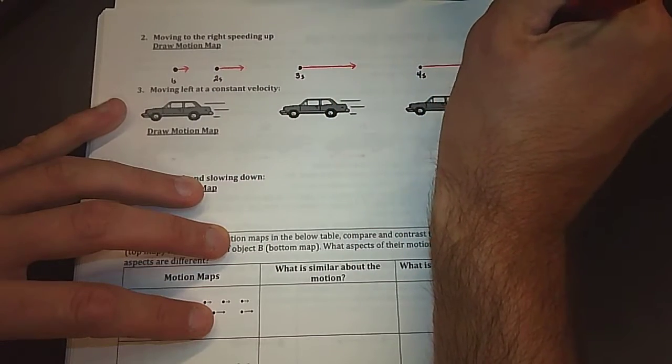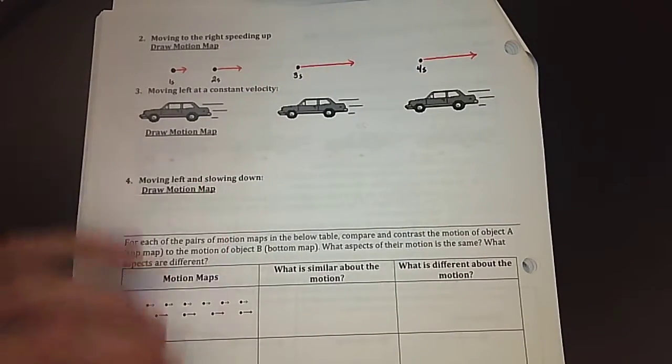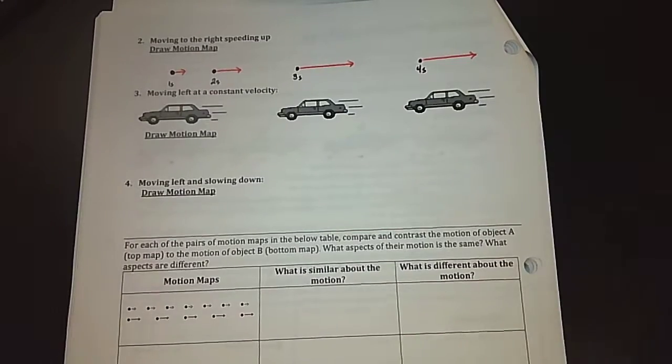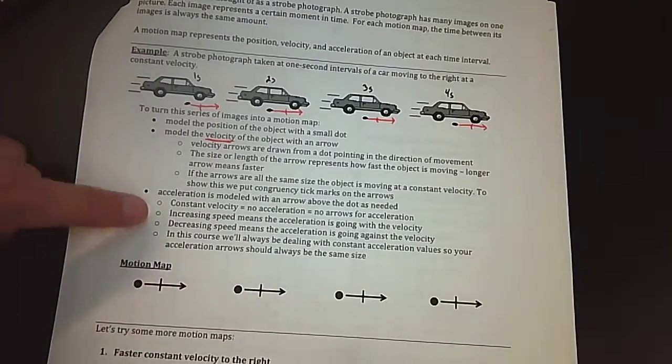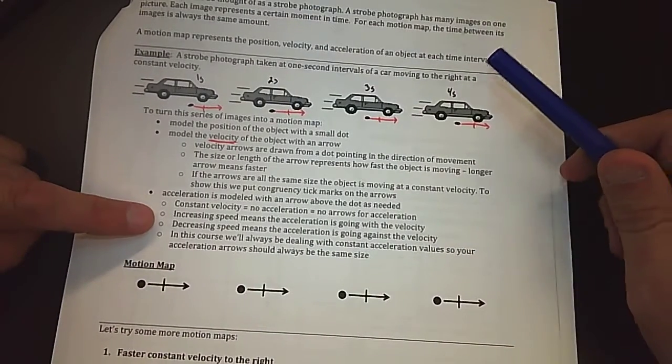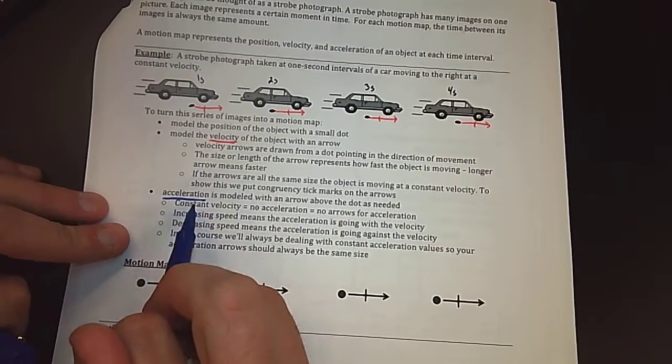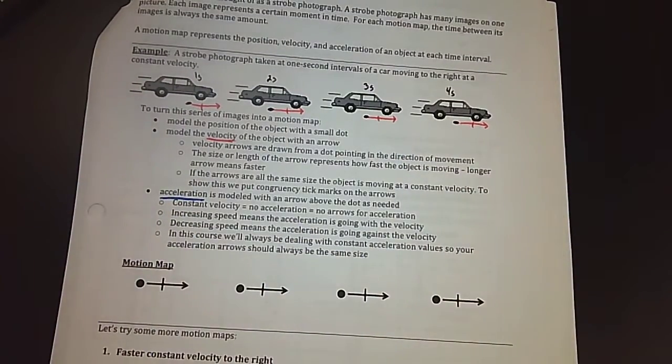And remember, the red represents my velocity. All right. And I'm not going to draw any congruent arrows because these arrows are different. So the next thing we need to do now is, I'm speeding up, which means I'm changing my velocity. Remember, acceleration literally means a change in velocity, so how am I going to represent that? I'm going to represent my acceleration, and you could always read the rules right here, with blue arrows.